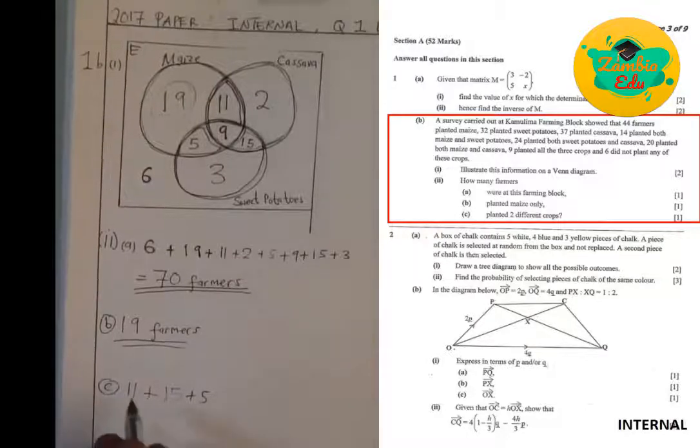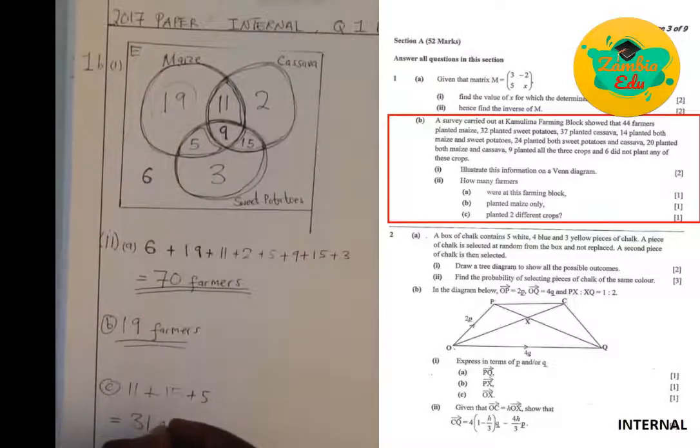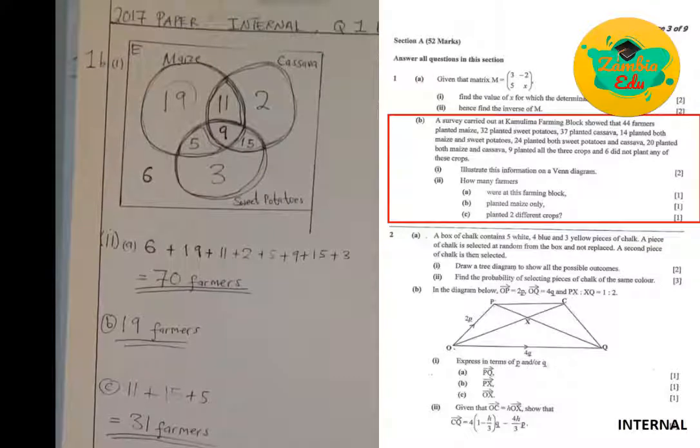So when you add these 3 numbers, 11 plus 15 plus 5, it gives you the total being 31 farmers. 31 farmers as our answer. If you do that, you would have answered the question correctly and you would have acquired all the marks that were required.